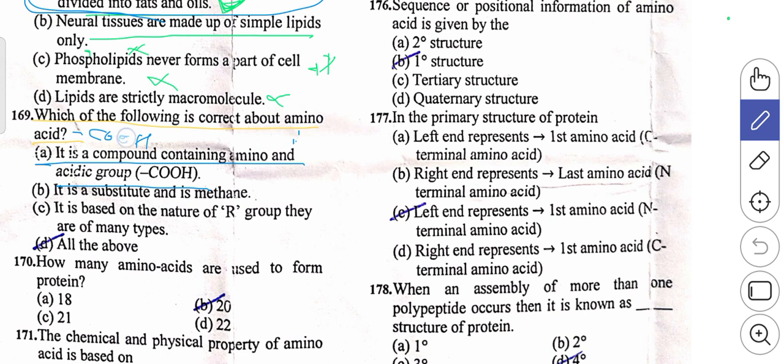So that is fine. It is considered an amino acid where we come across two different groups. One is the amine group, another one is the acidic group. It is right. The second statement, it is a substituted methane. So this is also true regarding this one.